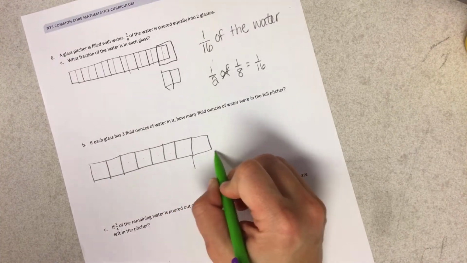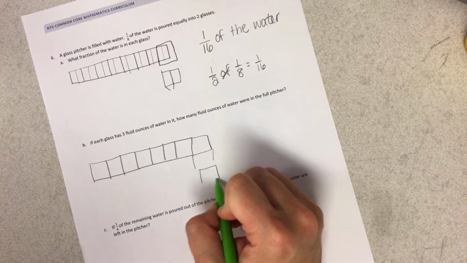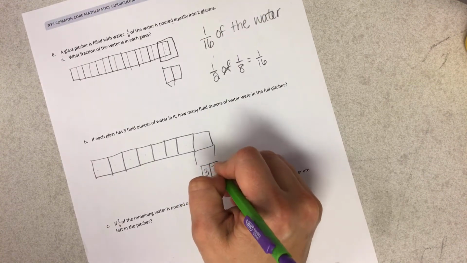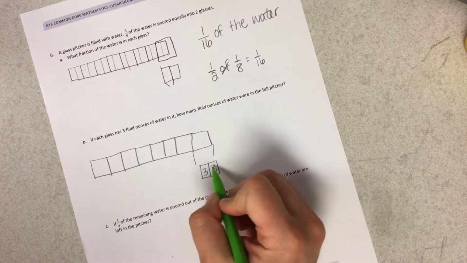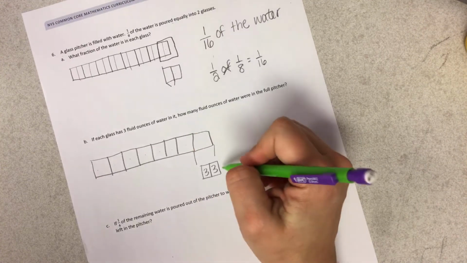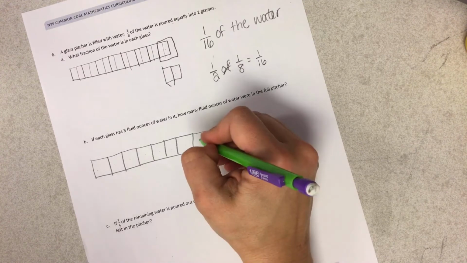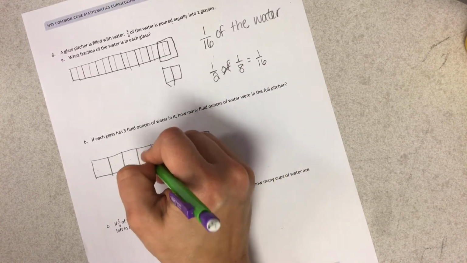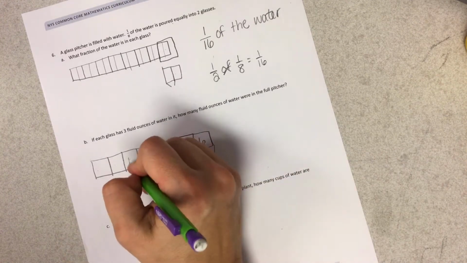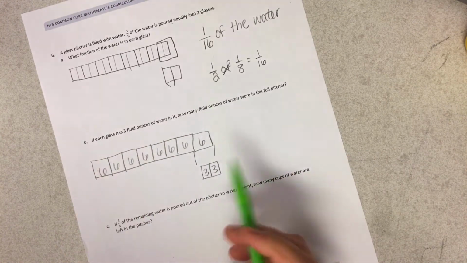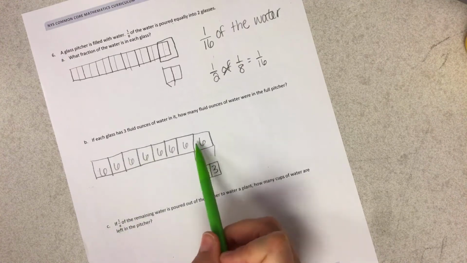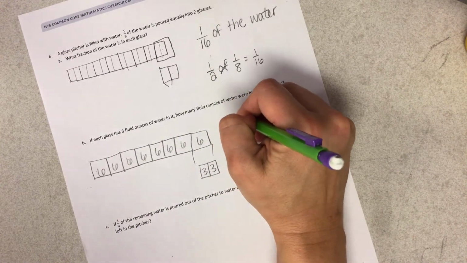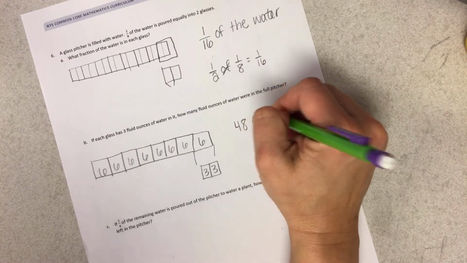And then remember on here, I have 2 glasses in each of those 8ths. And it basically said if each glass had 3 ounces, well, this is kind of where I'm going to be working backwards. So each glass has 3 ounces. That means that each 8th is going to be 6 ounces. I want to know how many fluid ounces were in the full pitcher. Well, if I have 8 units and each unit would be 6, 8 times 6 is going to be 48 ounces.